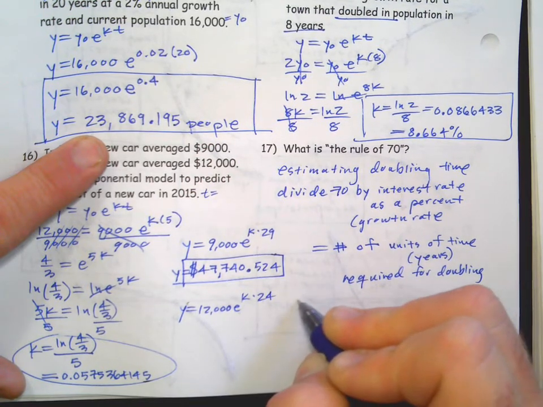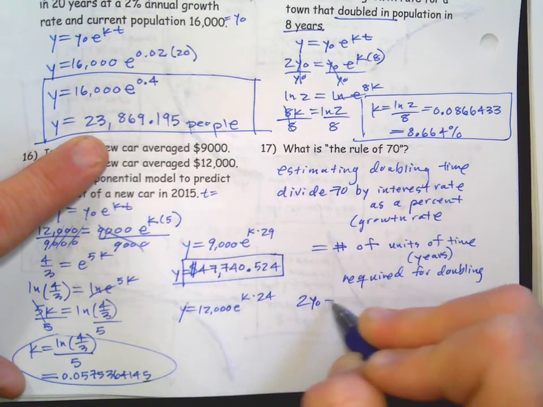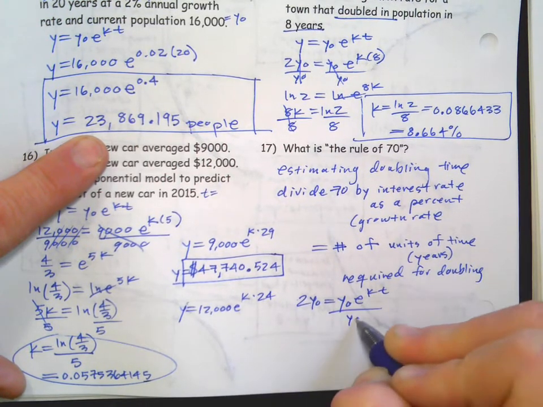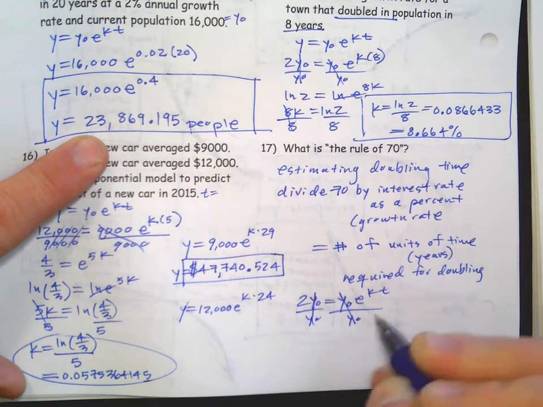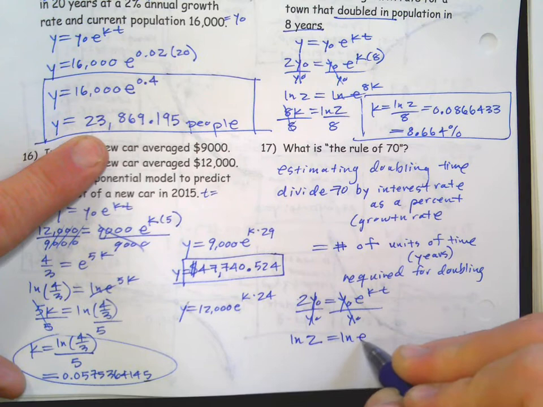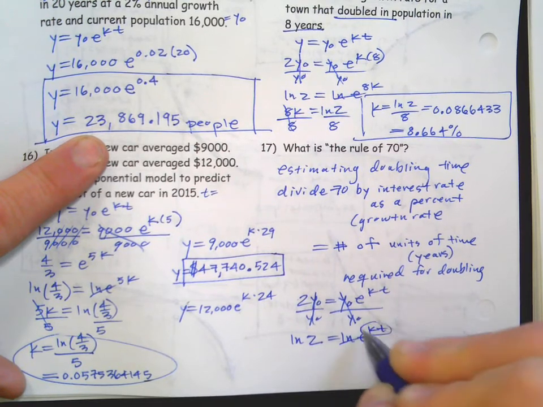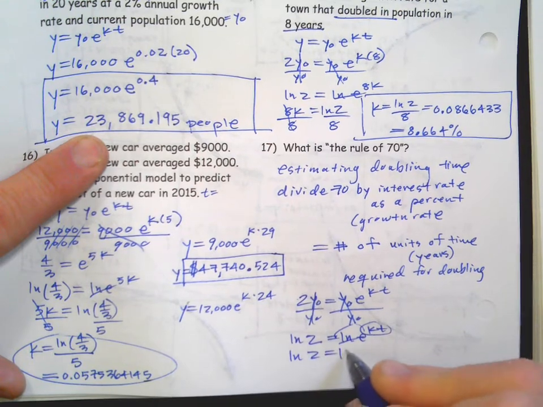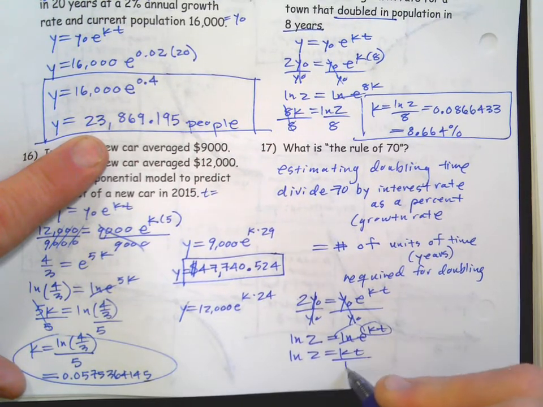So doubling time, I mean, you can show how this is figured out. So then we take the natural log of both sides. We can bring that in front. Natural log of e is 1. And then we divide both sides by k.